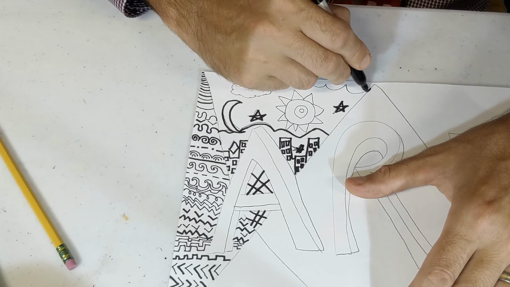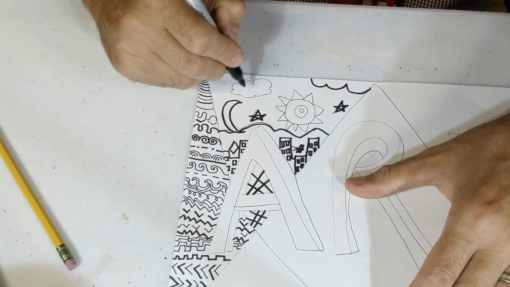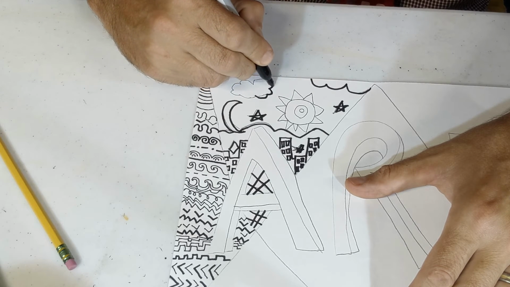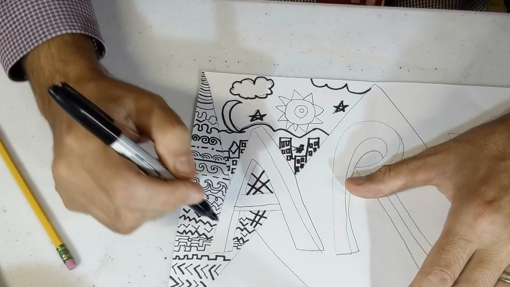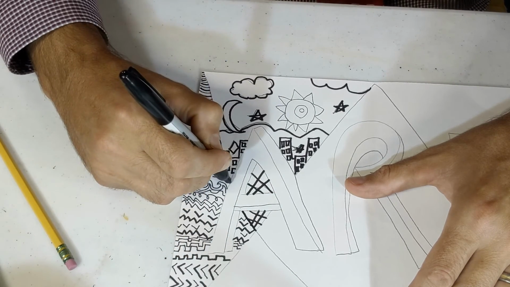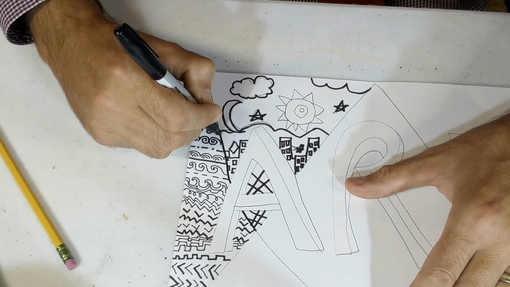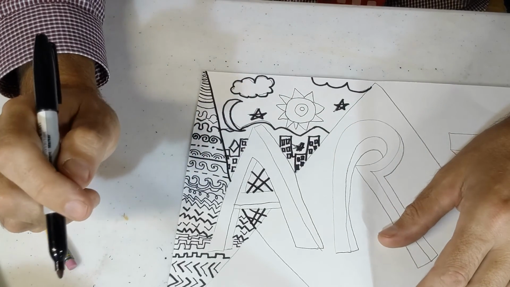And then I need my clouds. And then right here, I'm going to go over that line back there so that I know exactly where I have a line and shape.